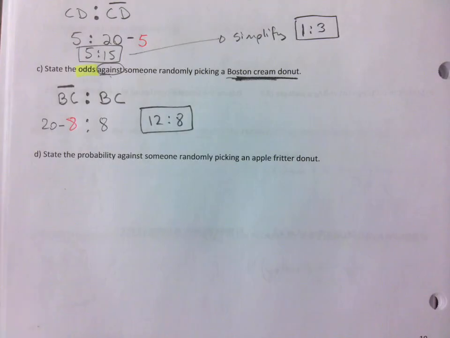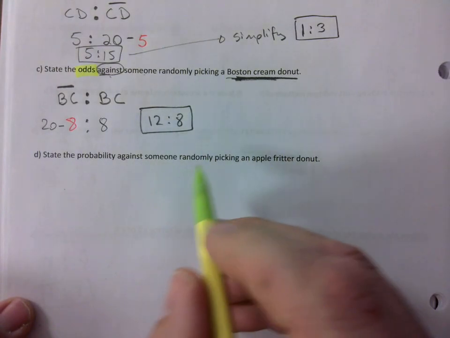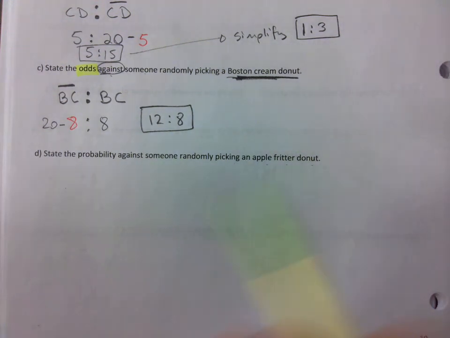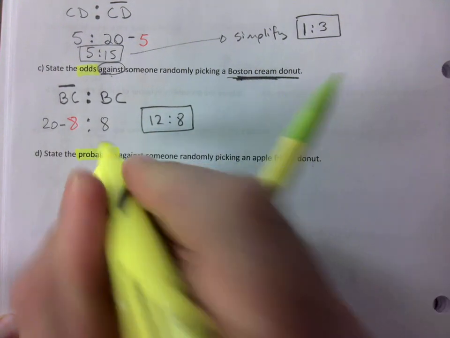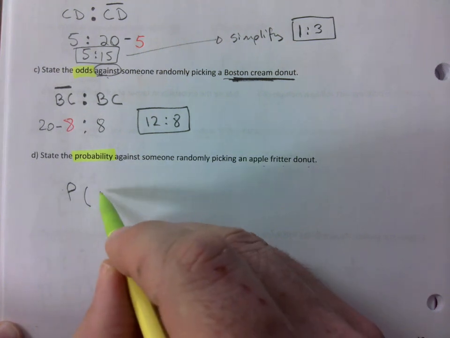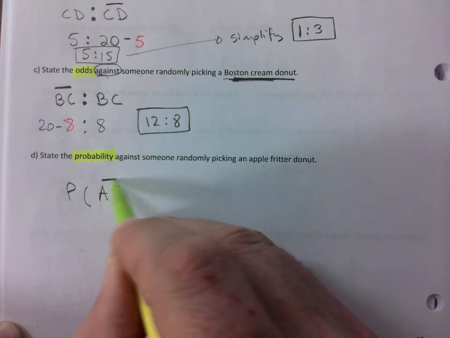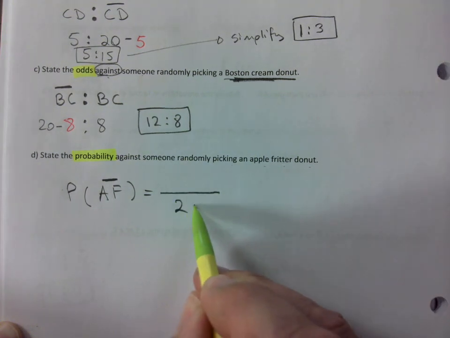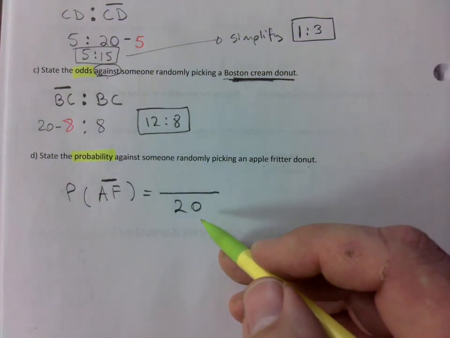State the probability against someone randomly picking an apple fritter donut. We're back to probability. Okay? So read carefully. What is it asking? Probability against apple fritter, like you don't want apple fritter. We know there's going to be a 20, right? We always want the total down here.